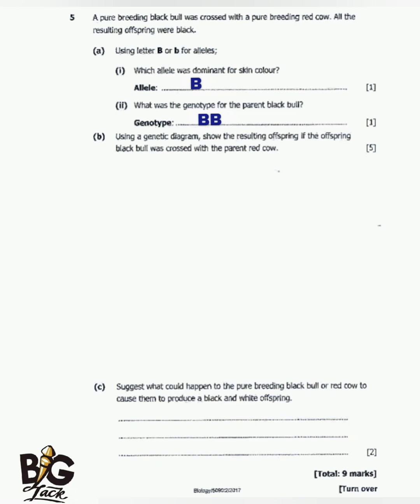Remember, all the resulting offspring were black. So as for the first genetic diagram, let me display it on the screen.